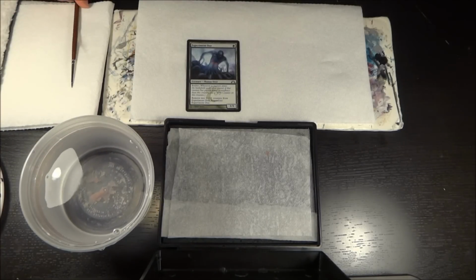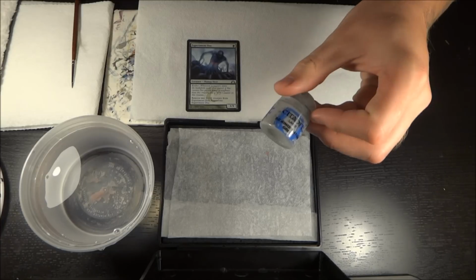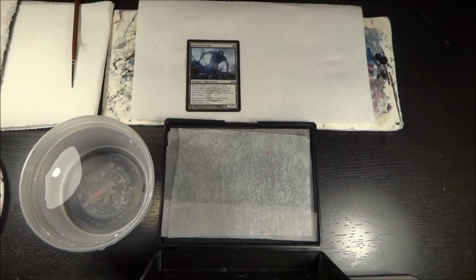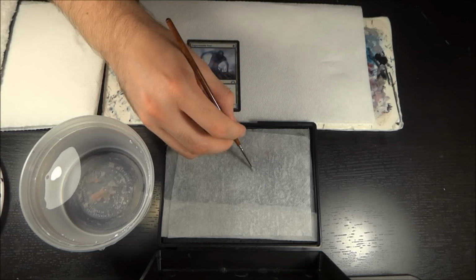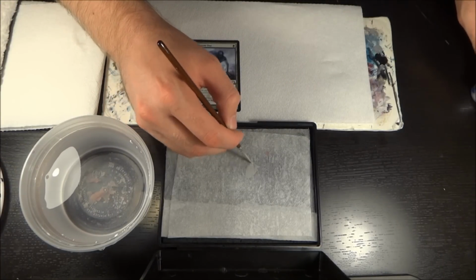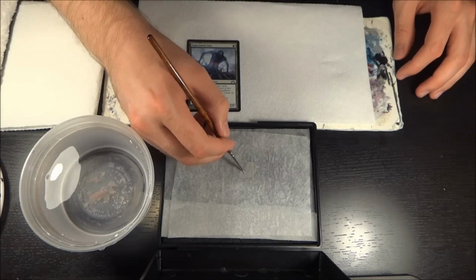So what I'm going to do is start with my administrative gray here, my light gray. It doesn't have to be that gray, it's just a light gray. Going to add it on my palette, add a little bit of water to thin it down.